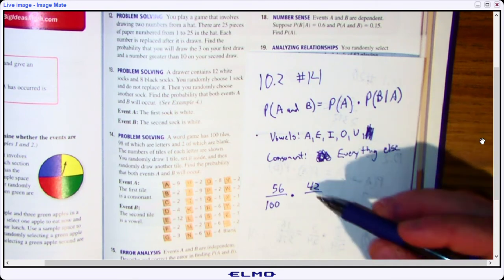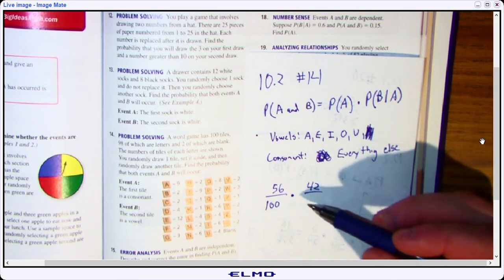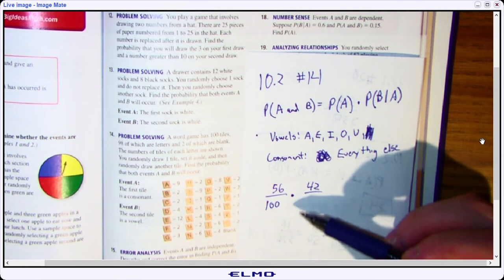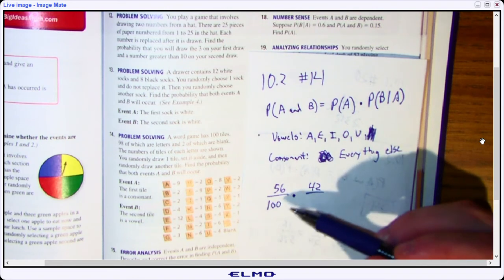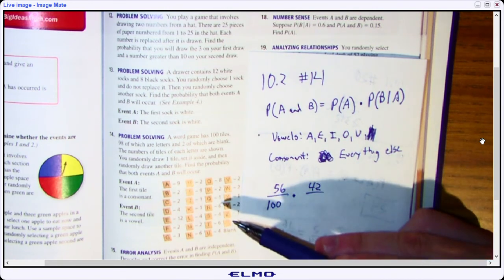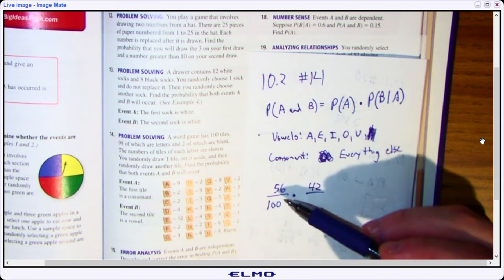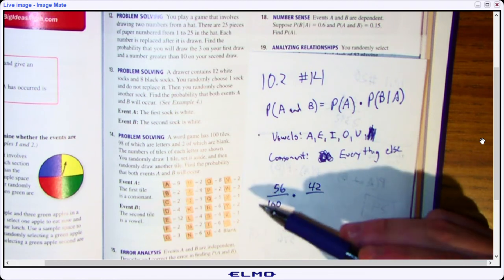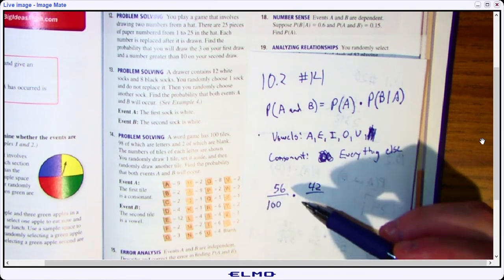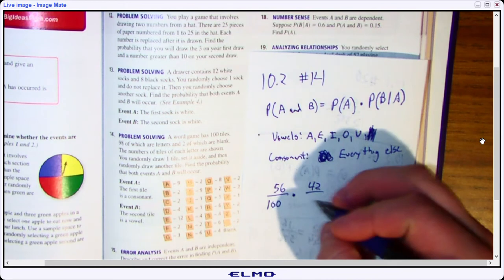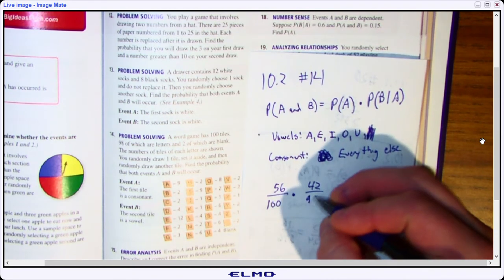Alright, there's 42 vowels in the bag, but is the bag still out of 100 tiles? Well, it's not, right? Because we already pulled the tile out in part A. We reached down there and pulled out a consonant, right? So there's one less tile in the bag. So instead of this being out of 100 tiles in the bag, we're down to 99.